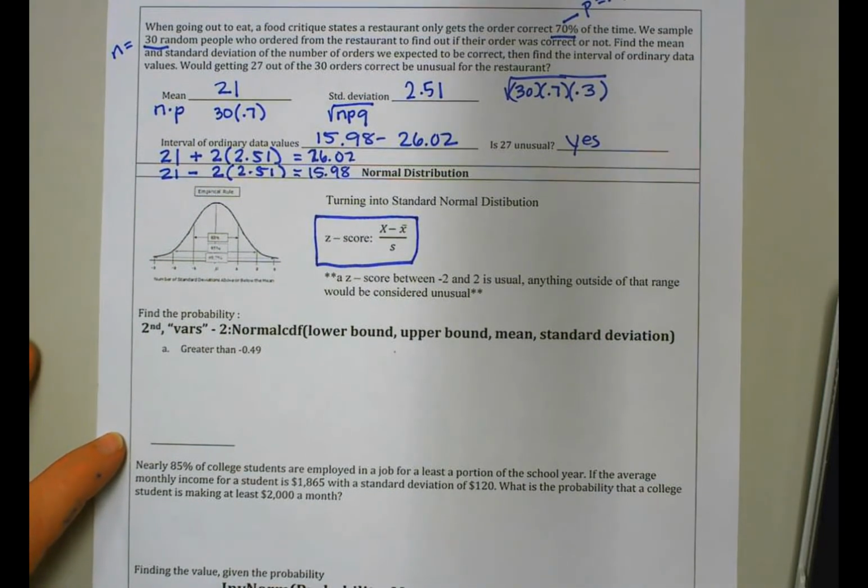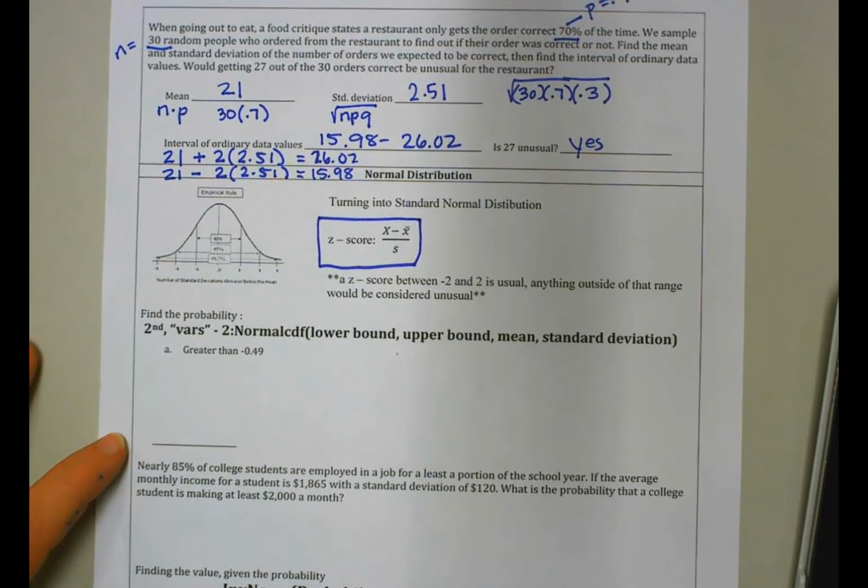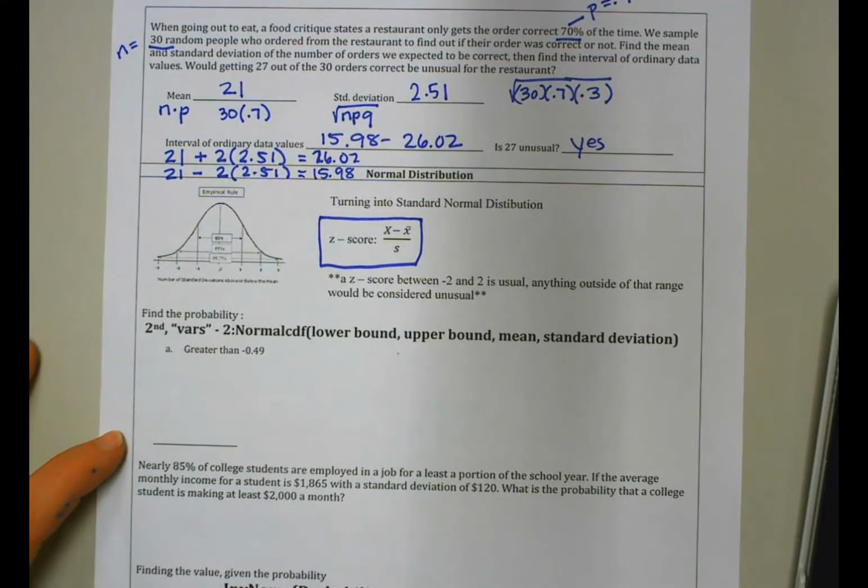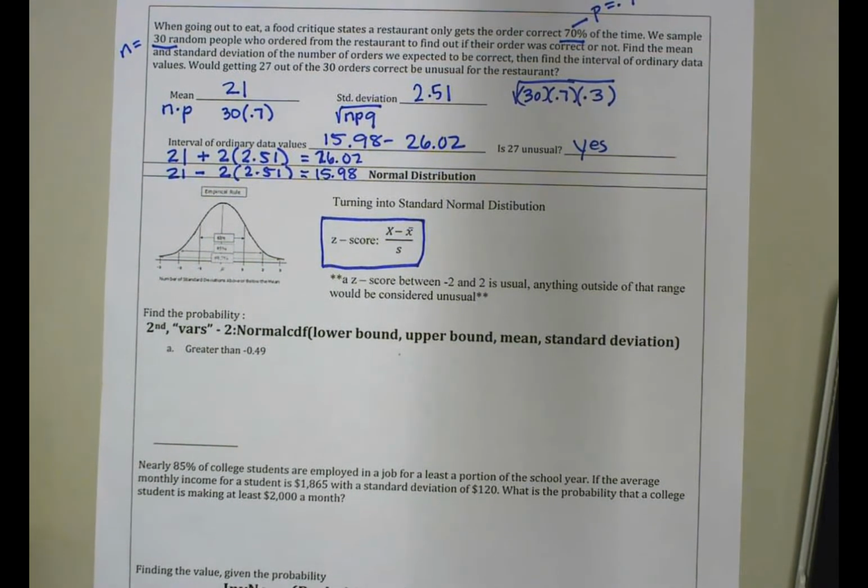And then a z-score between -2 and 2 is usual. Anything outside of that we would consider unusual. So we did this a lot when we were comparing like test scores. We'd make both of them z-scores and then compare who did better.